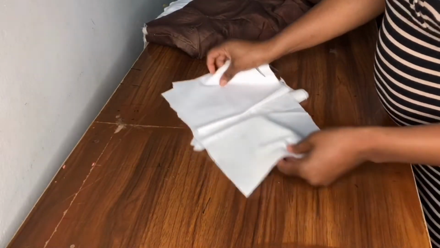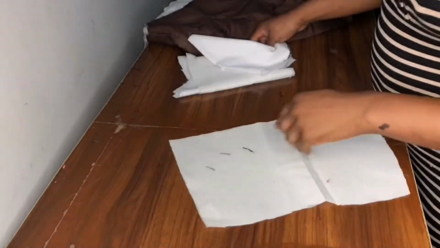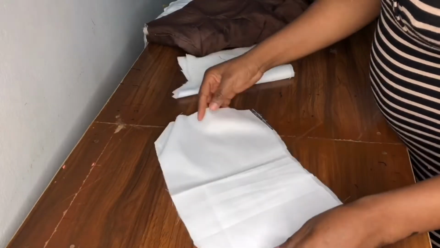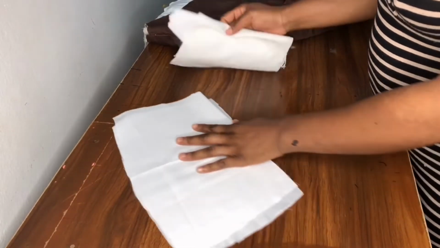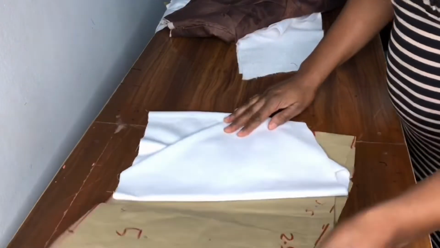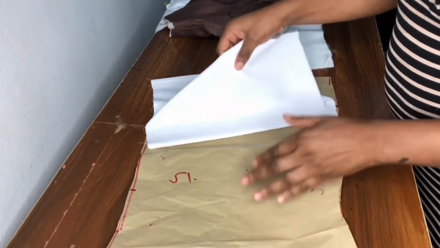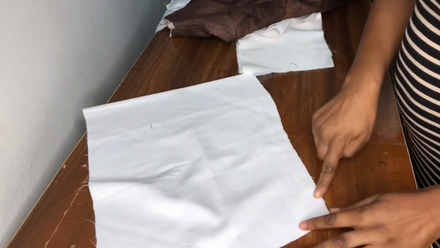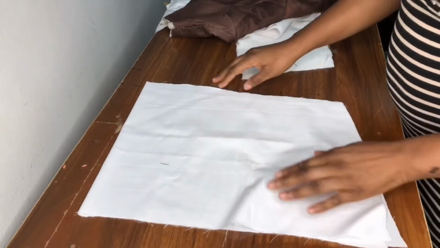So I've gone ahead to cut the lower part of the sleeve. I cut out 2 pieces. This is the lining and this is the fabric. So I'll be using the lining to turn it later. Then this is the upper part, the one I did the slash and spread method. I'll be sewing it later and I'll show you.